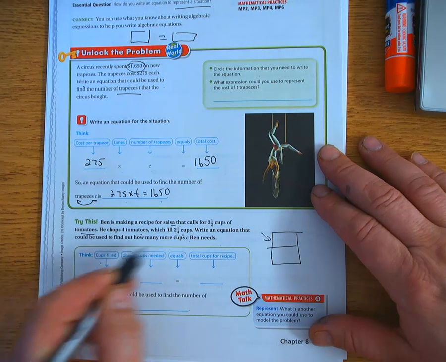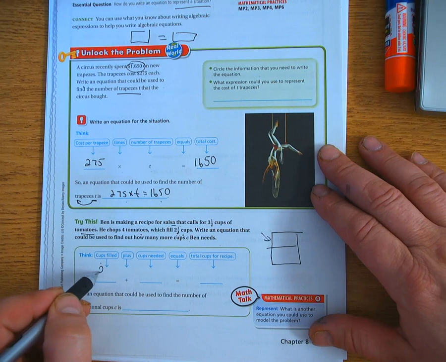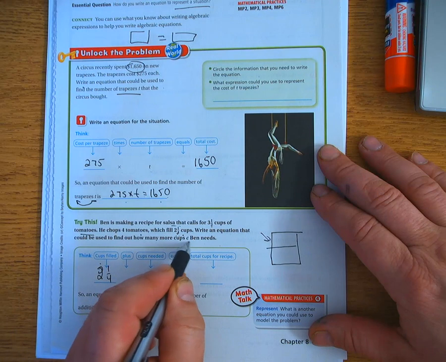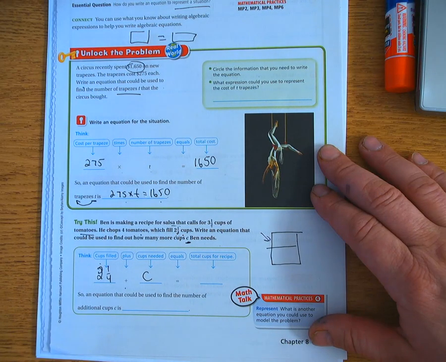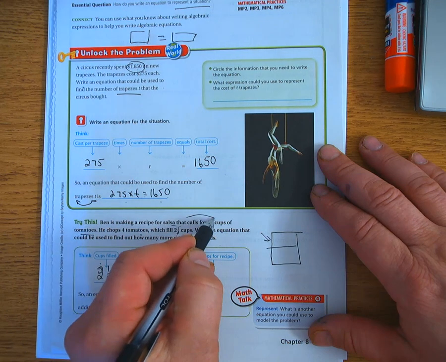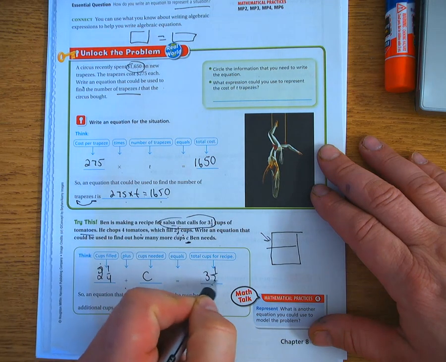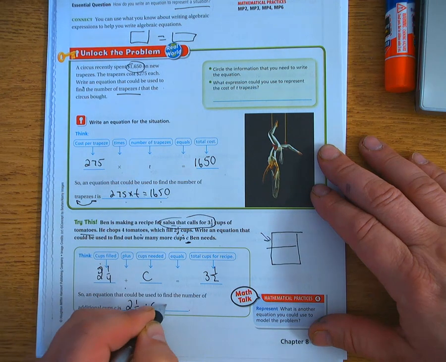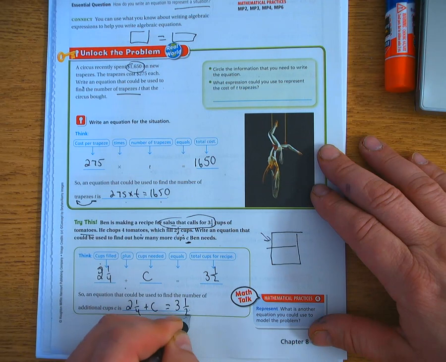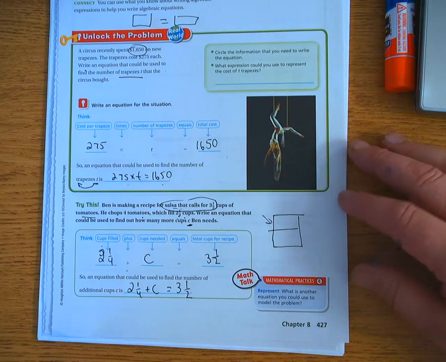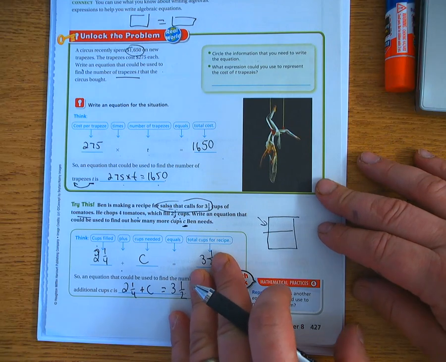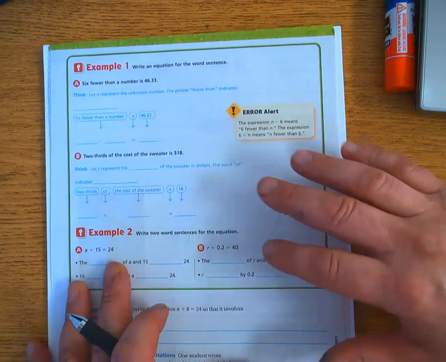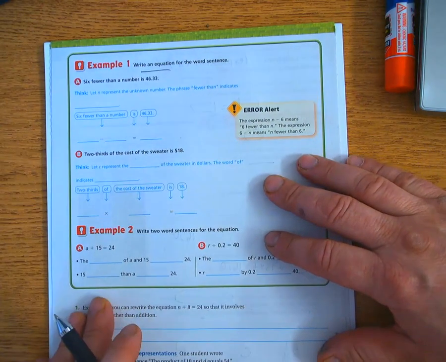So how many cups did he fill? He filled 2 1/4. 2 1/4 cups filled. He's going to add to it the amount that he would need to fill it up. And in the end, the recipe calls for 3.5. Okay, so 2 1/4 plus the rest of the cups is going to equal 3.5 cups. Okay. Notice it didn't talk about solving them. It just talked about writing the equation.